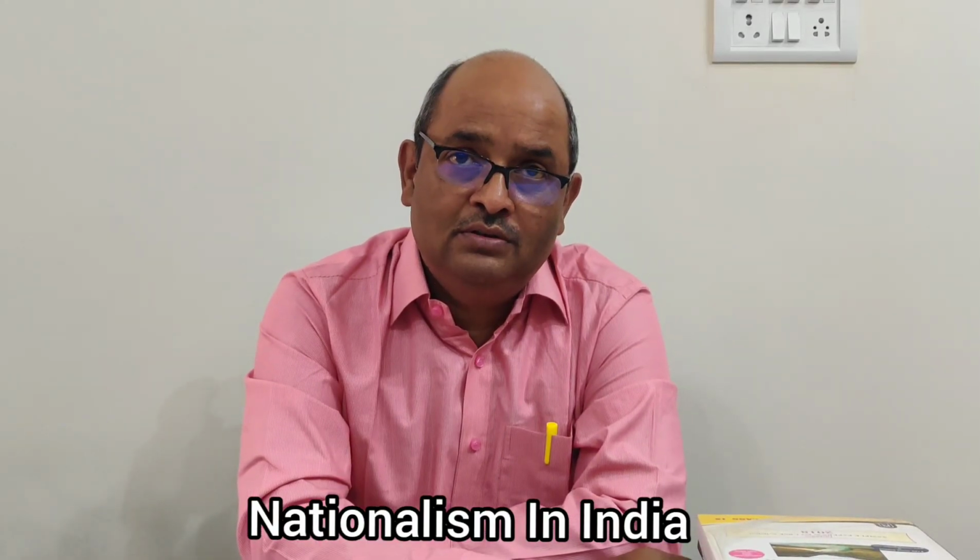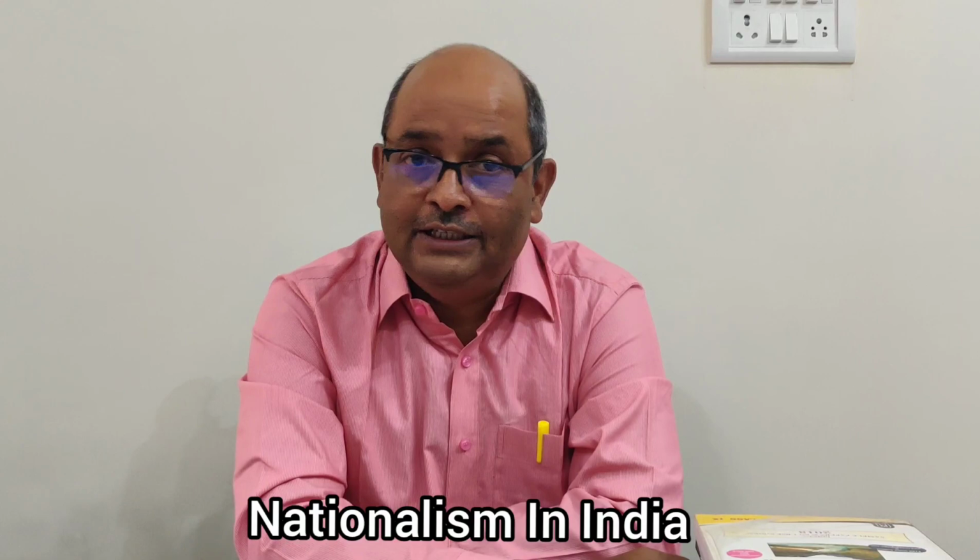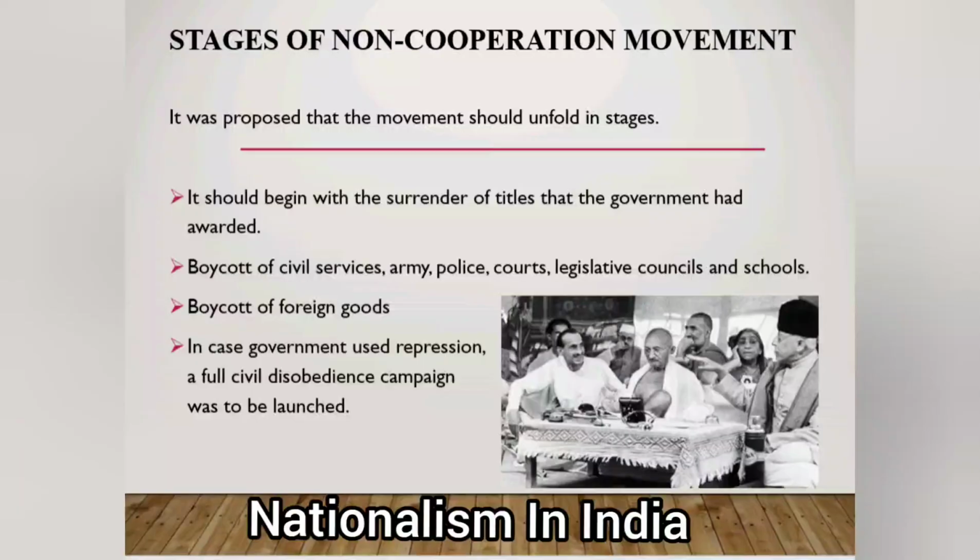He proposed that the movement should unfold in stages. It was decided to begin with the renunciation of titles that Indians had received from the British. Rabindranath Tagore had already renounced his knighthood. Gandhiji returned his Kaisar-e-Hind medal.